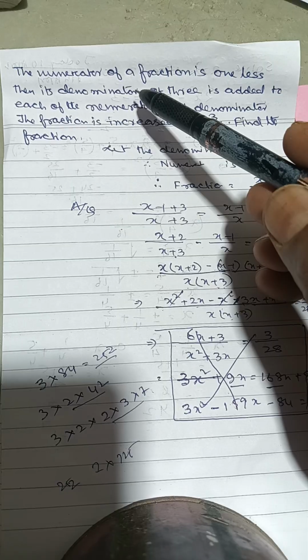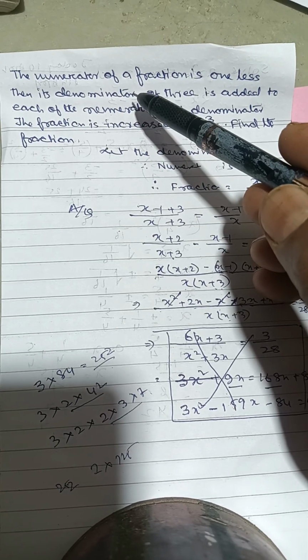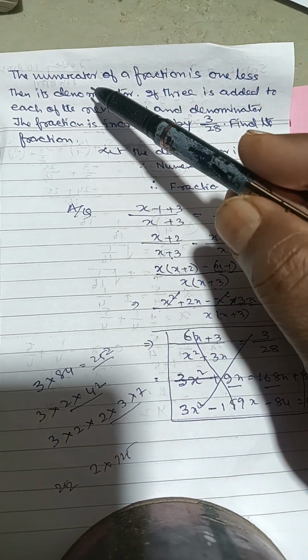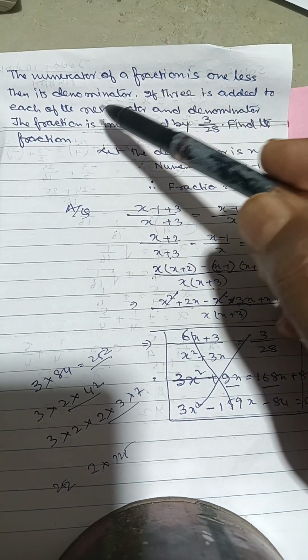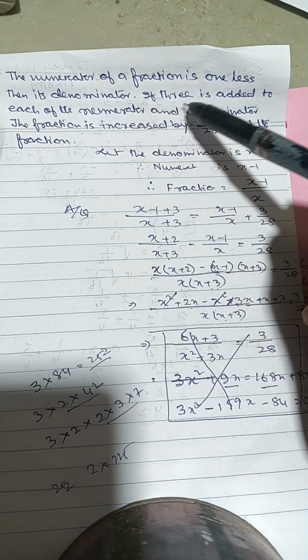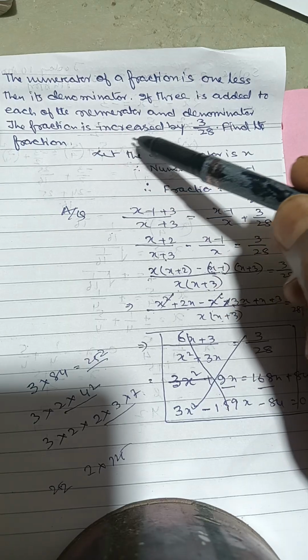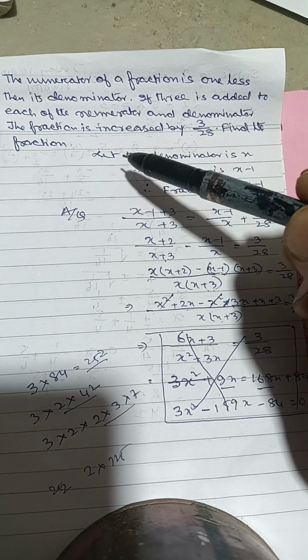My dear all, now I am starting a question from quadratic equations which are of statement pattern. The numerator of a fraction is 1 less than its denominator. If 3 is added to each of the numerator and denominator, the fraction is increased by 3 by 28. Find the fraction.